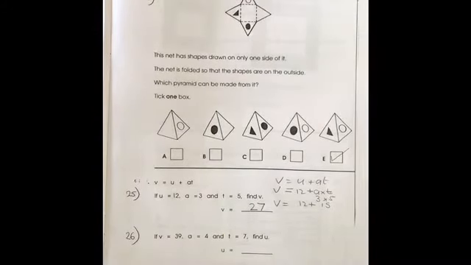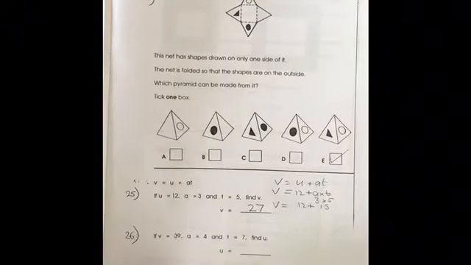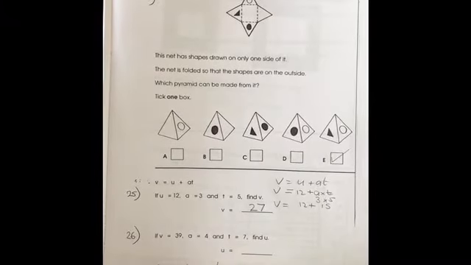And now this one we have to find U. So we'll put the numbers in place. V is 39, so again we've got V equals U plus AT. So we know 39 equals U plus, this time, A is 4 times 7, which is 28.